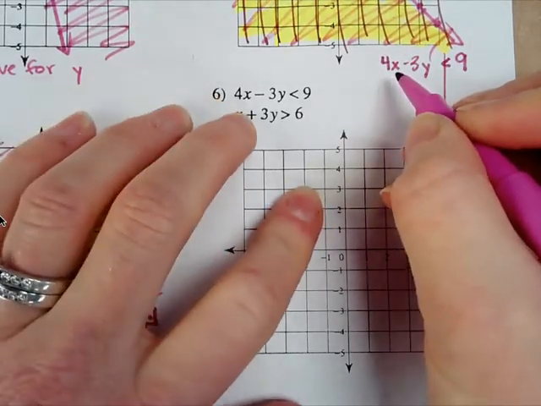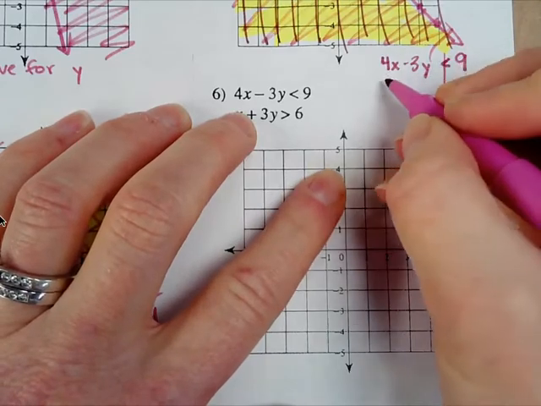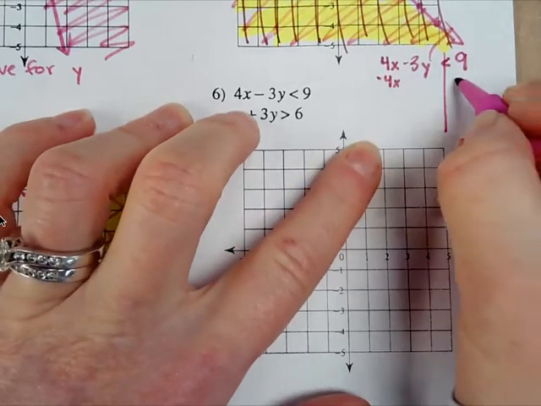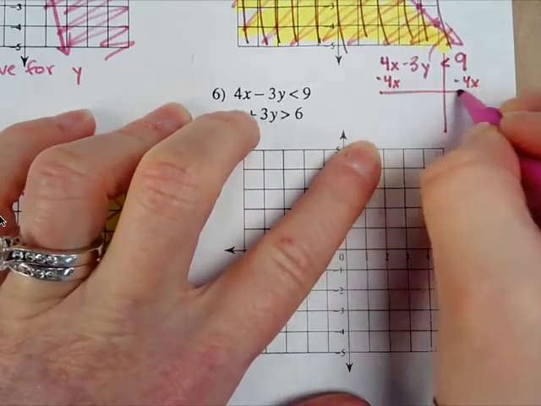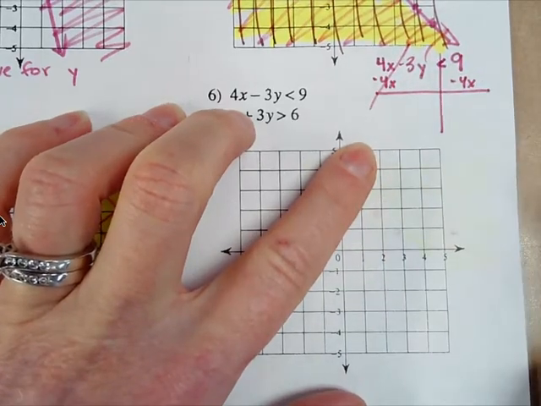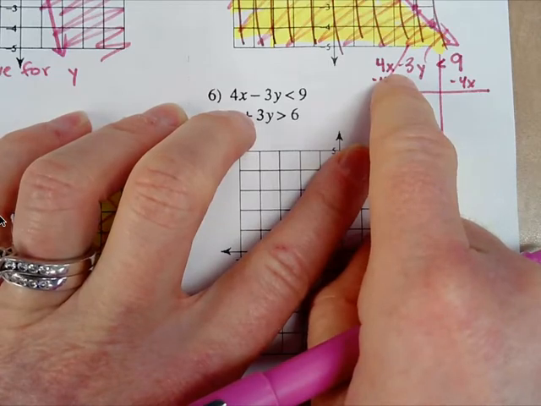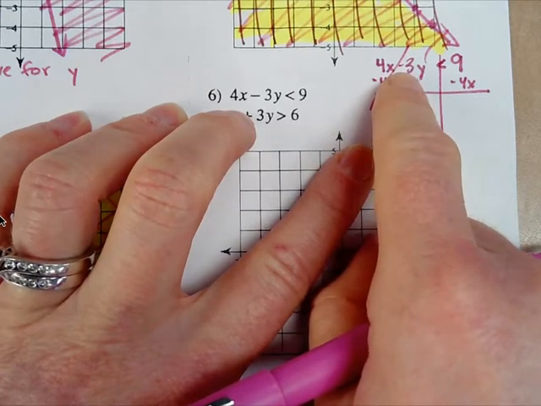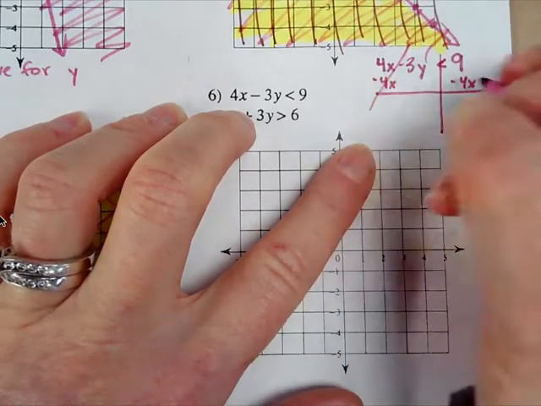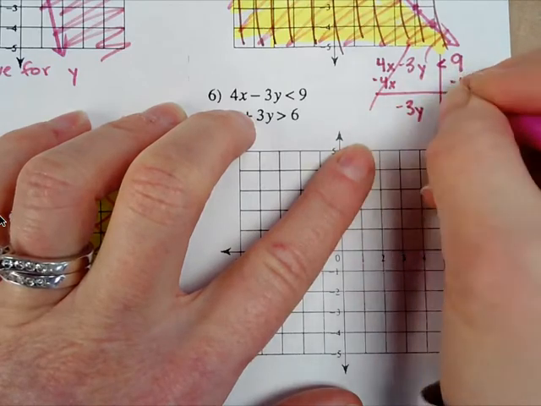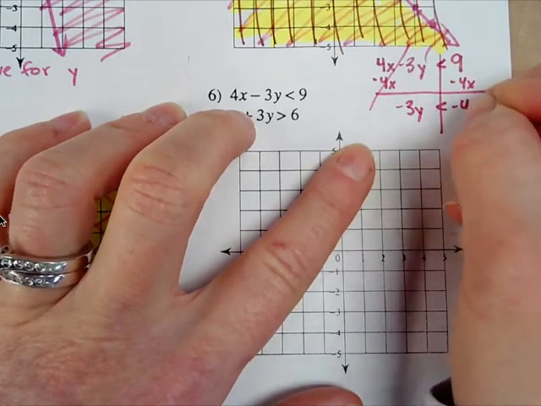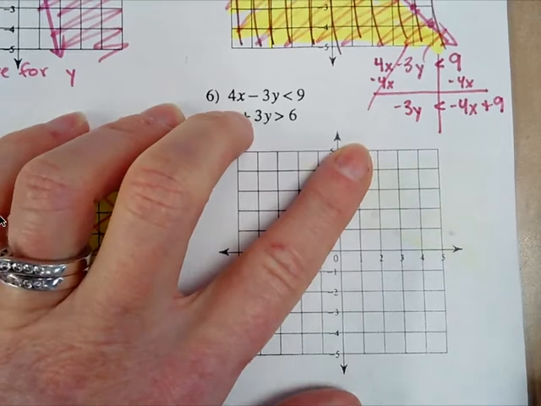We need to move the x to the other side. And some people forget this minus, and so they leave it up here, but you can't leave it up here. You've got to carry it down. So it's negative 3y is less than negative 4x plus 9.